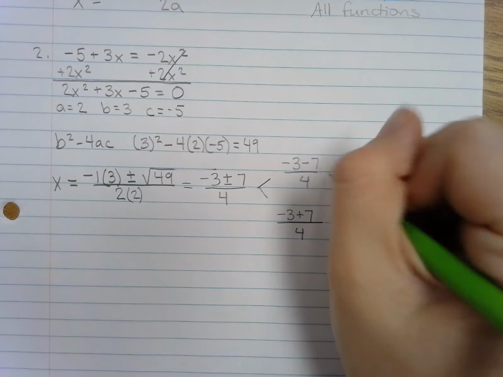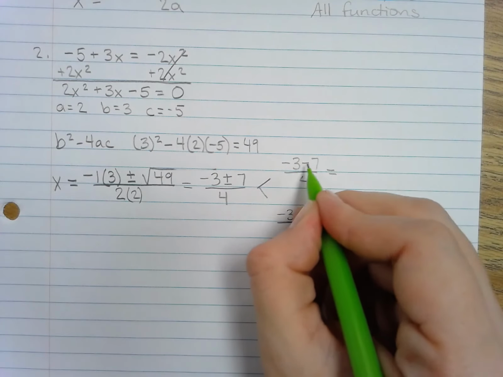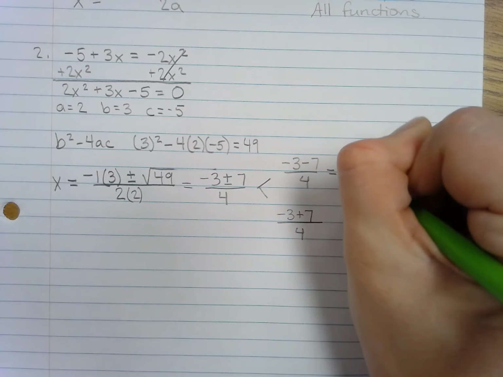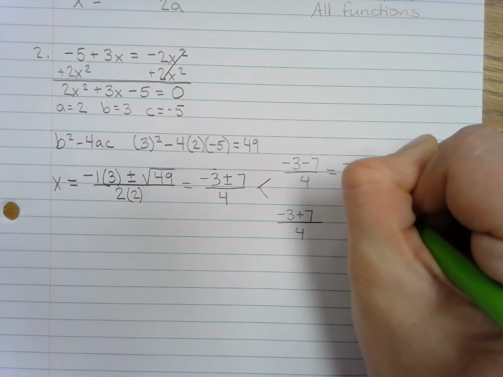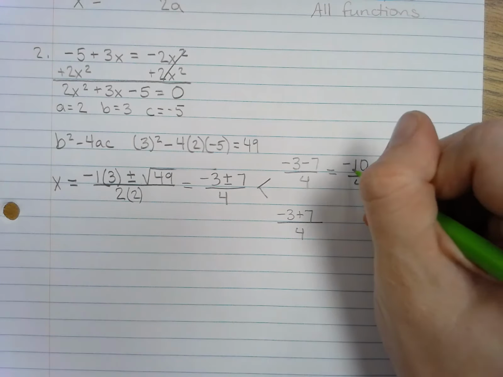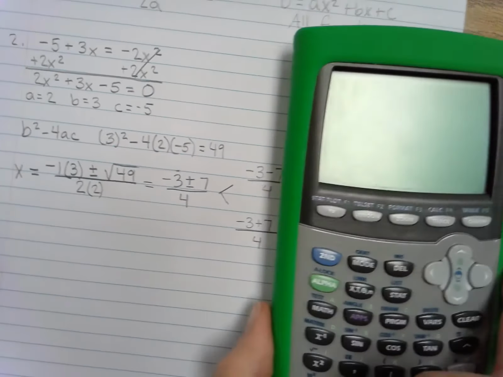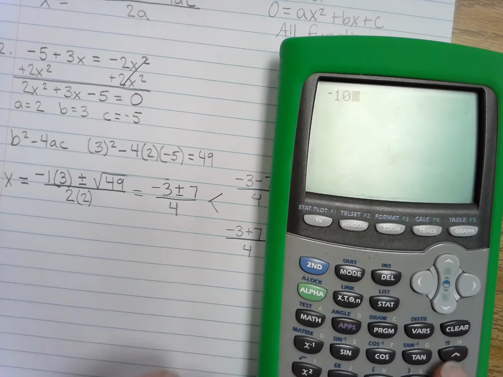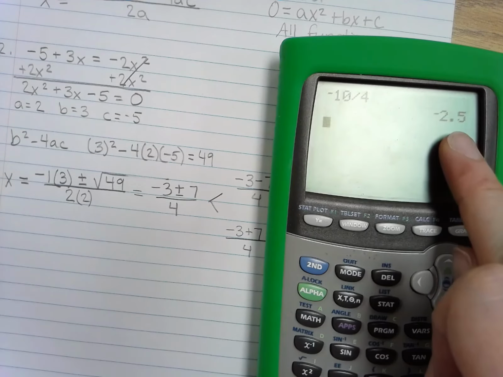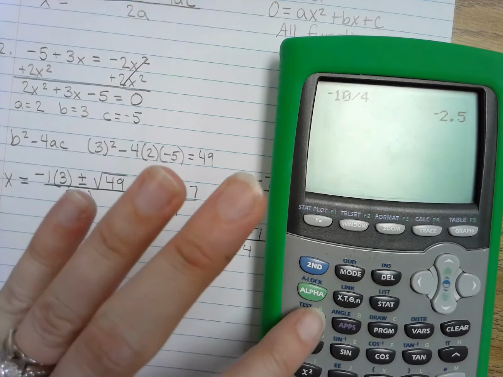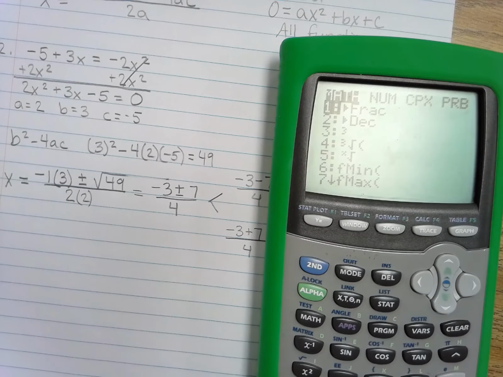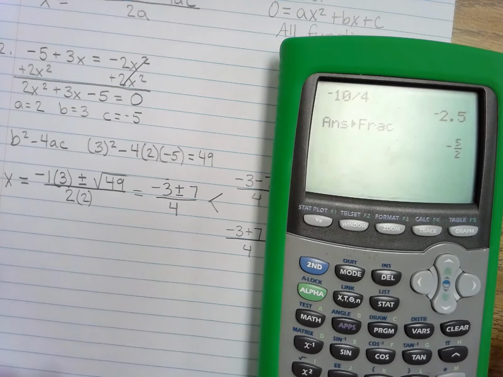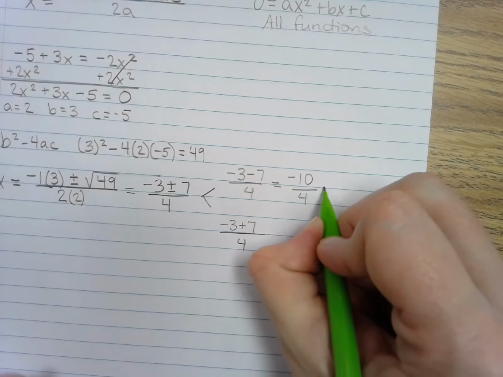So let's simplify each of these. -3 minus 7 is -10. We're going to divide that by 4. -10 divided by 4, that does give us a decimal, and because it terminates, we could leave that as a decimal. However, we prefer fraction answers, so we'll change that to -5/2.